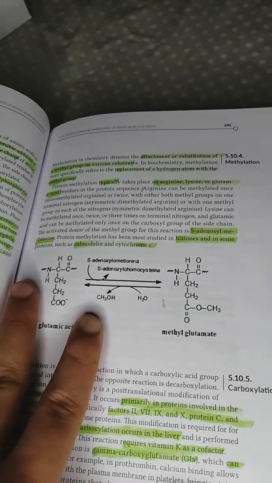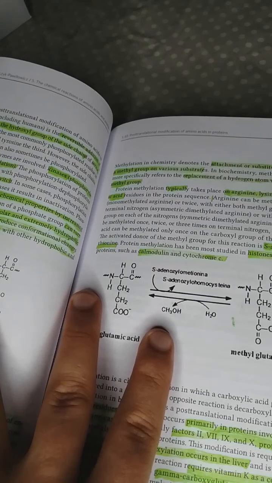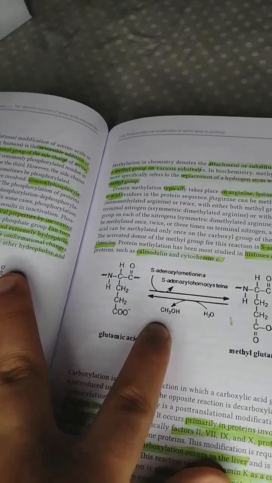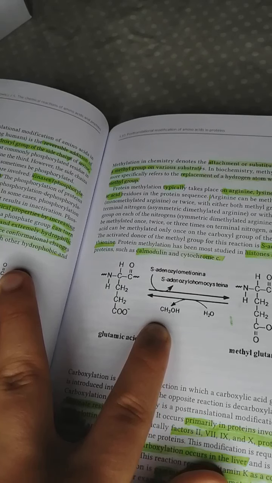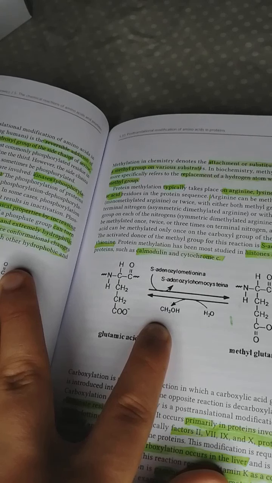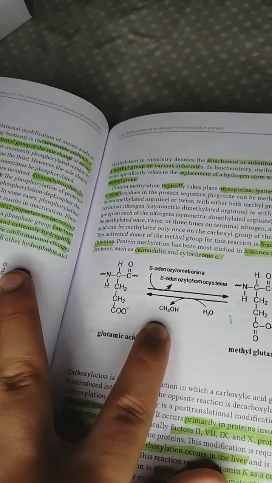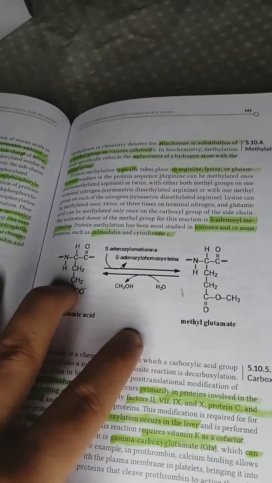The usual donor of the methyl group is S-adenosyl methionine. I think it's a nucleotide, and it's used for obtaining this methyl group. A lot of proteins are activated by methylation, but big examples are histones, calmodulins, and cytochrome C, which is important in oxidative phosphorylation. You're going to learn about that later.